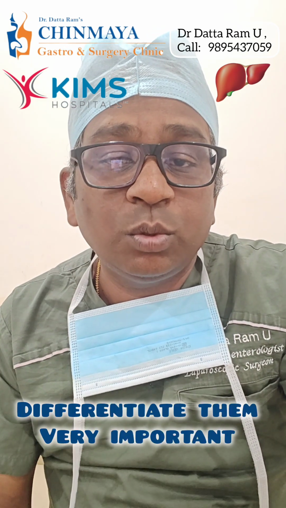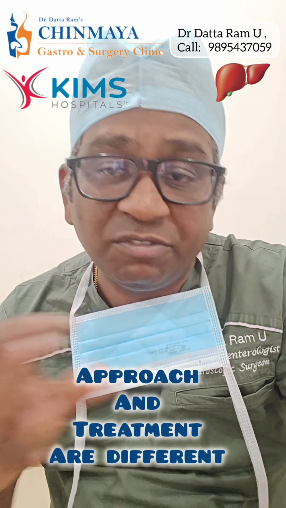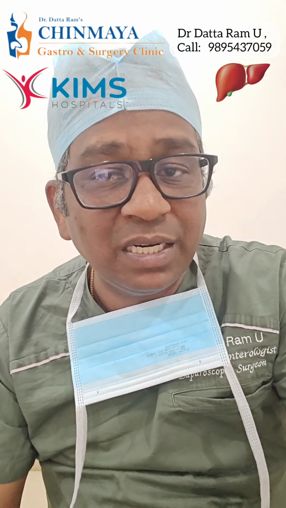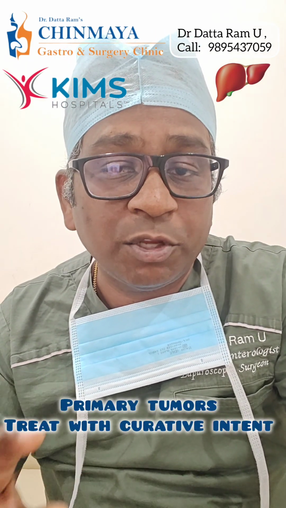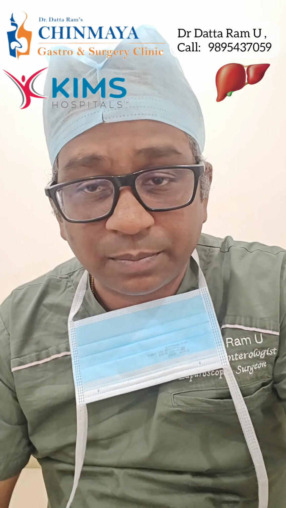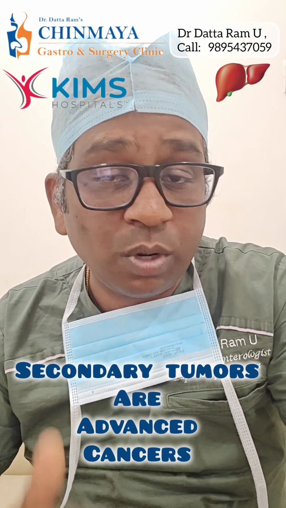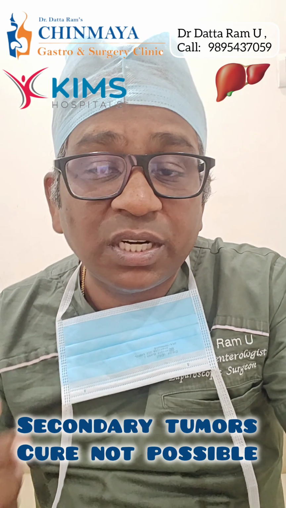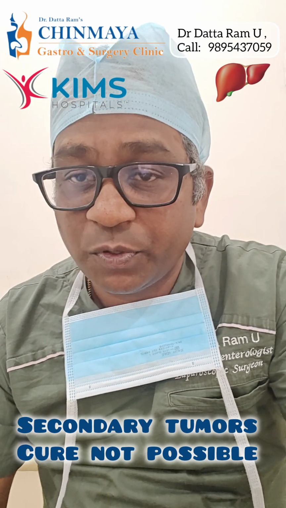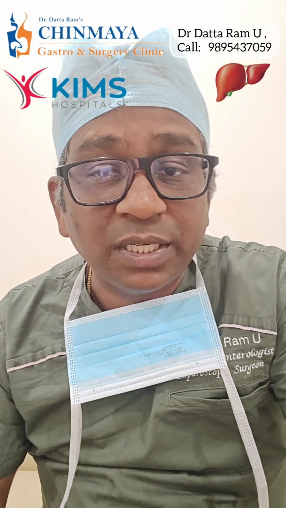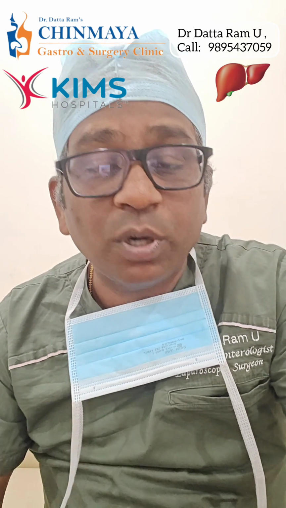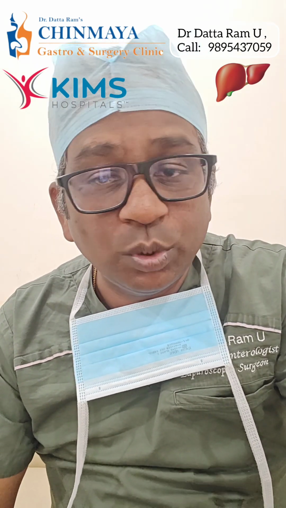So it is very important to differentiate these two because the treatment is completely different. For a primary liver tumor, the approach is a curative approach. We try to cure the cancer. Whereas secondary liver tumors are advanced tumors, advanced cancers. Here, generally the cure is not possible, so we can only try to control the disease. So it is very important to distinguish between primary and secondary liver tumors. So how do we do this?